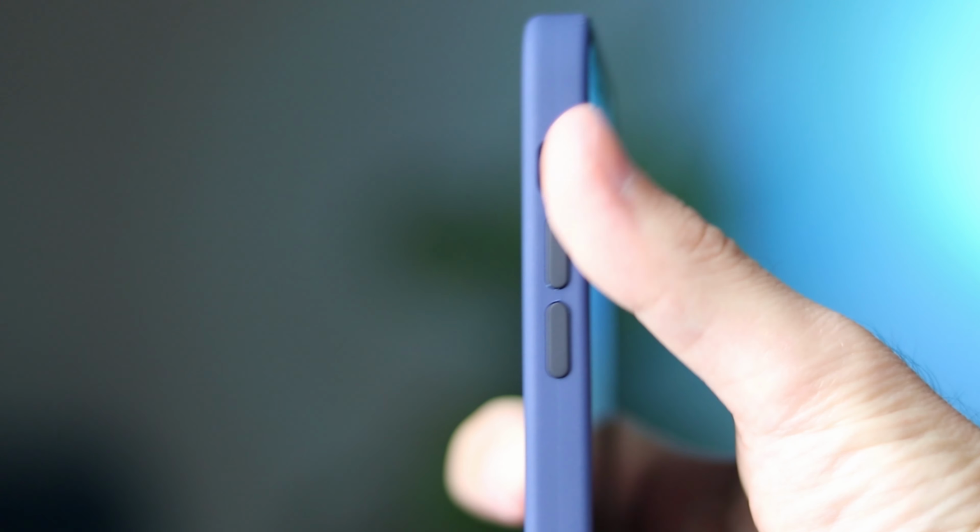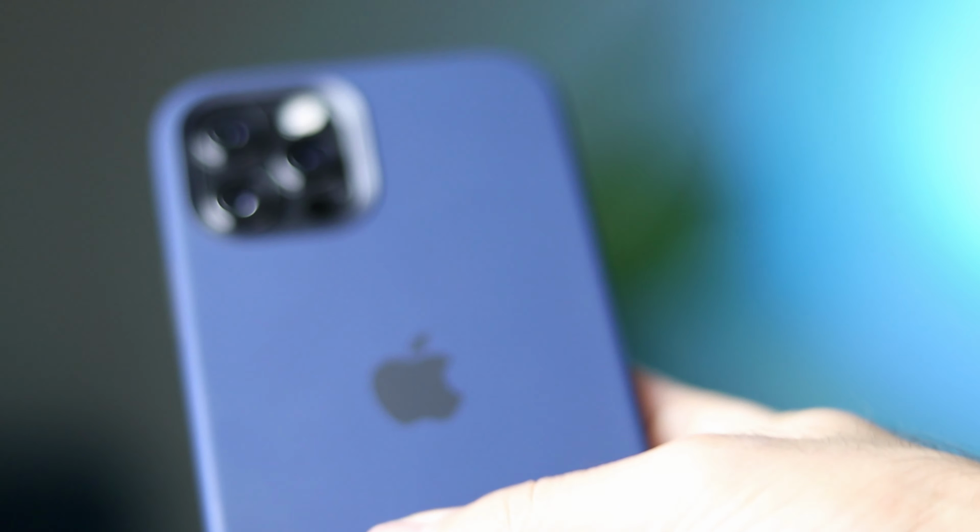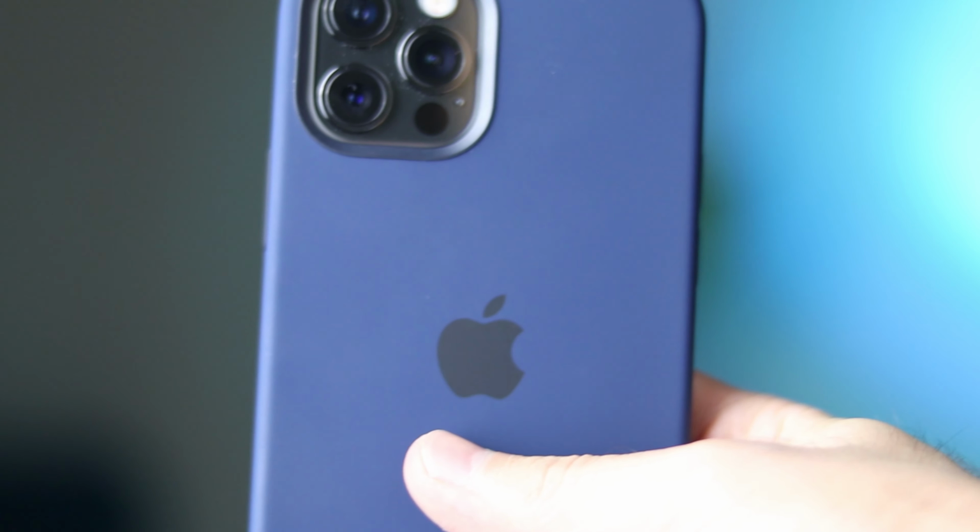Hardware wise, I really love not having a Bixby button. I can't express to you enough how many times I clicked that Bixby button, how many times I got so annoyed because of it, and not having it feels so good.